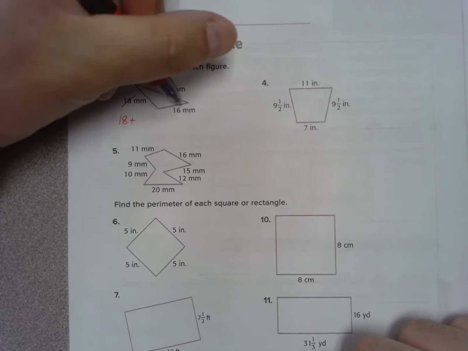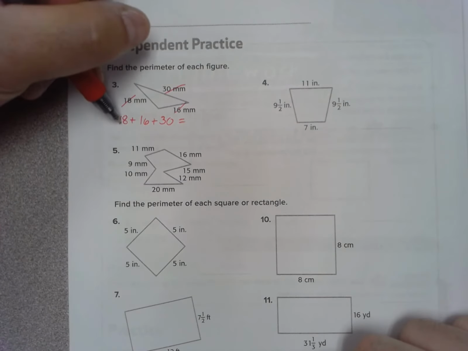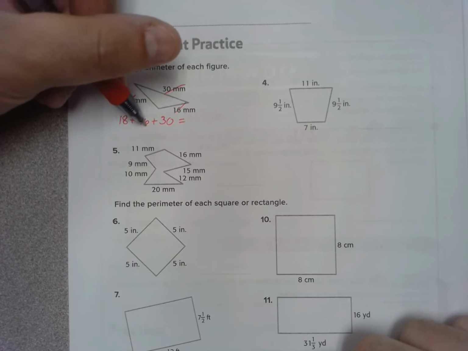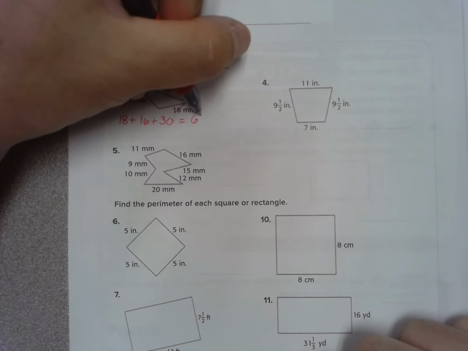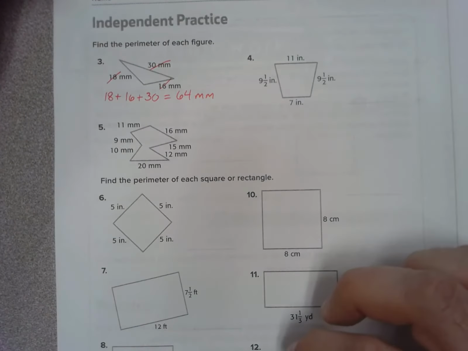So we're going to say, well, what is 18 plus, cross it out, 16 plus 30? You're going to add them up. So it looks like 18 and 16 is 34. 34 and 30 is 64 millimeters. We just add them up.